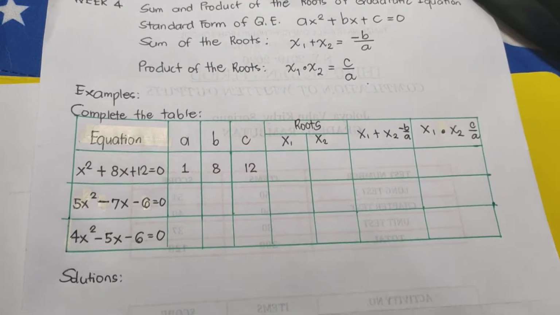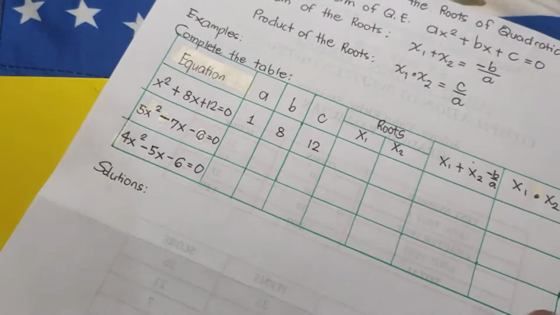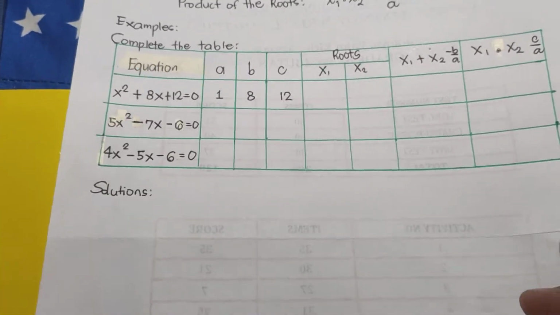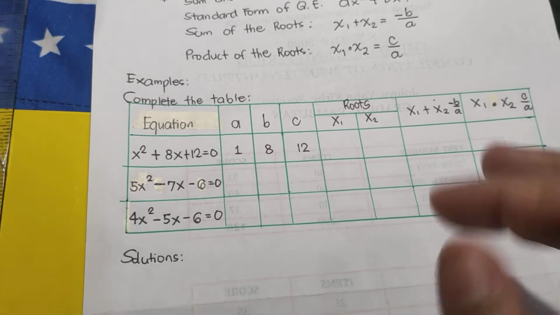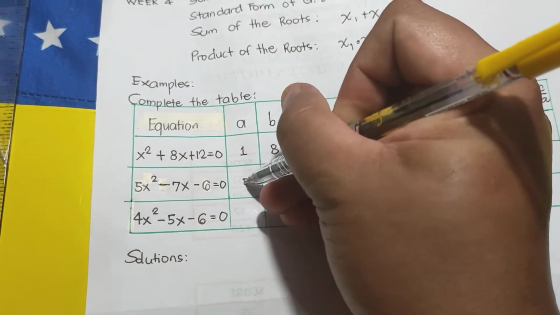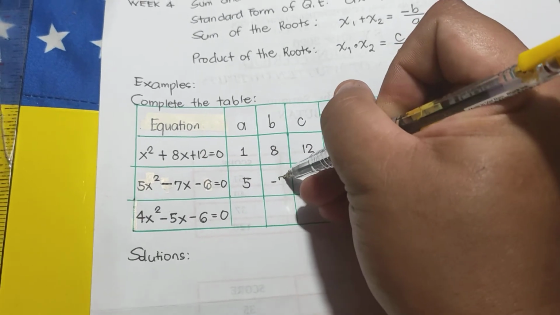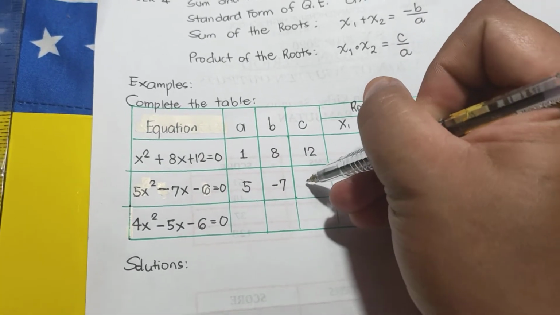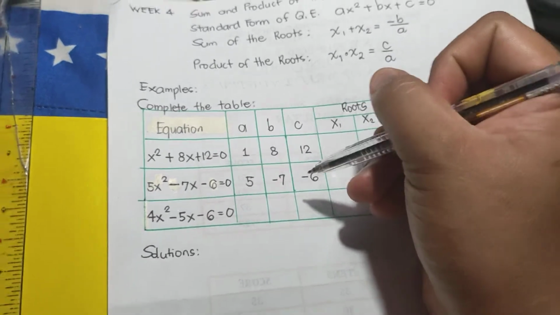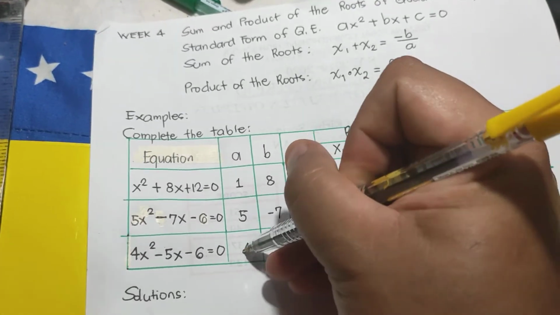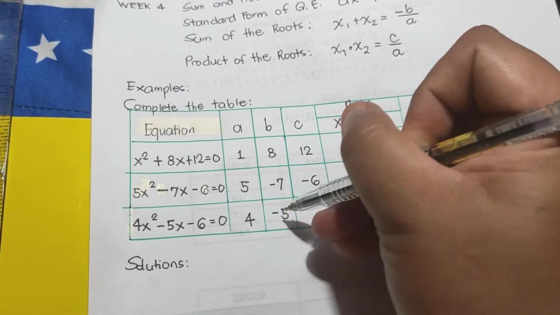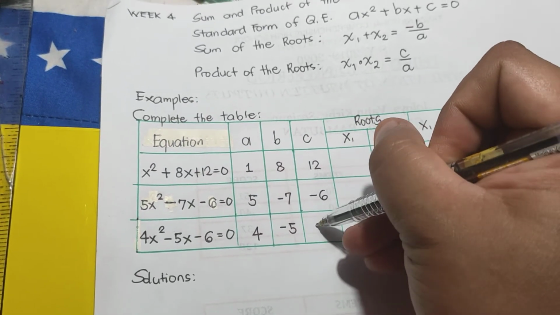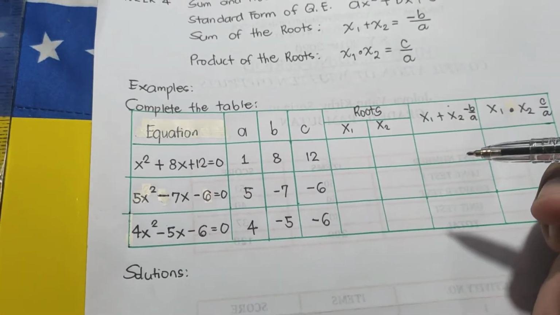Okay. Now class, let's have the second given. So let's have 5x squared minus 7x minus 6 is equal to 0. So our A is 5. Our B is negative 7. And our C is negative 6. Now for our third, we have 4 for our A. Negative 5 for our B, and negative 6 for our C.